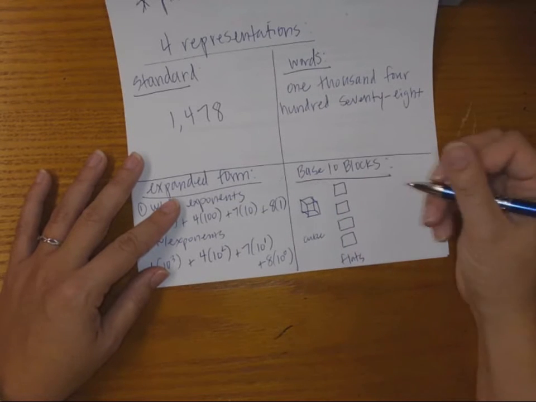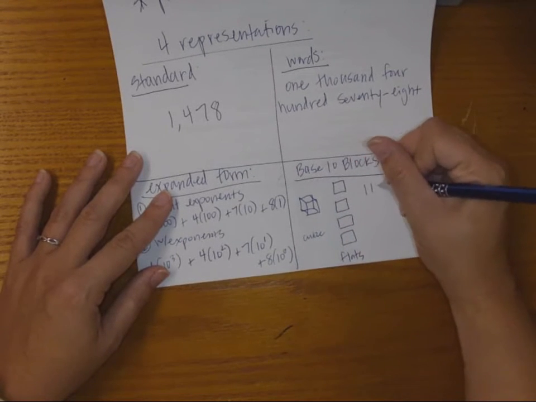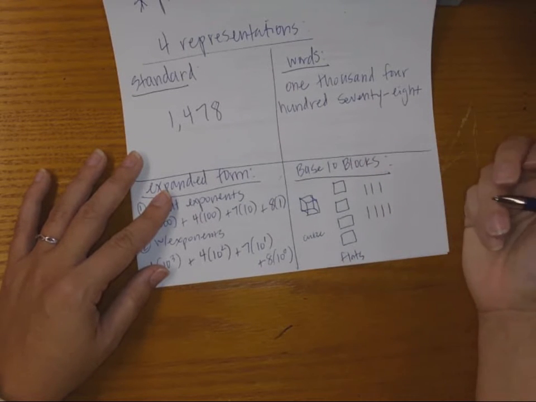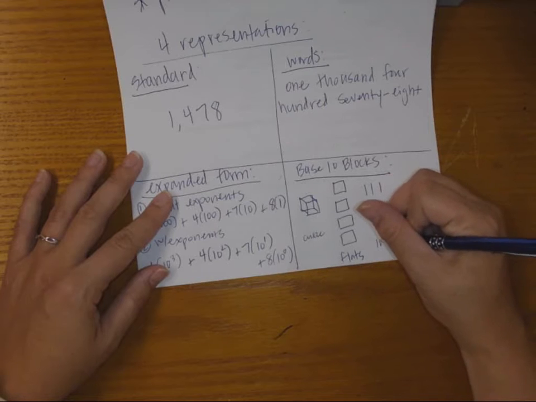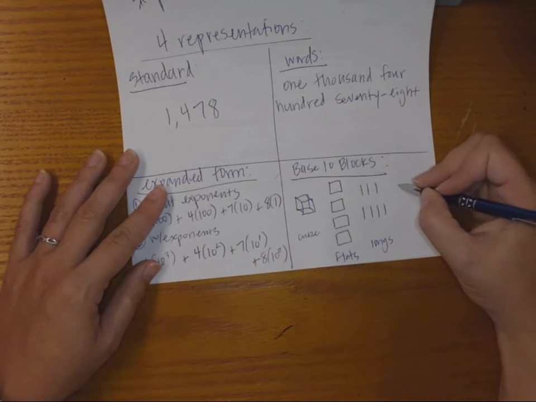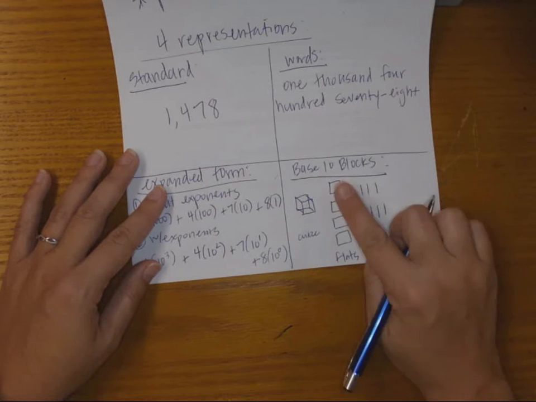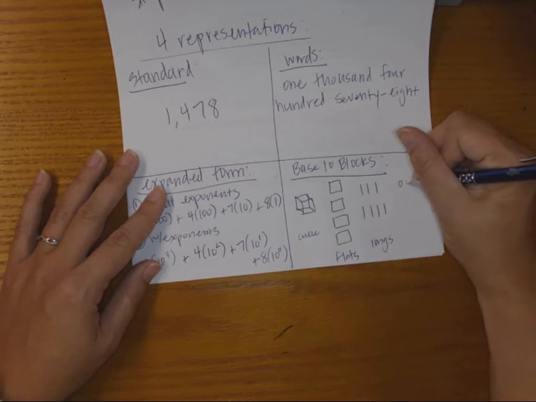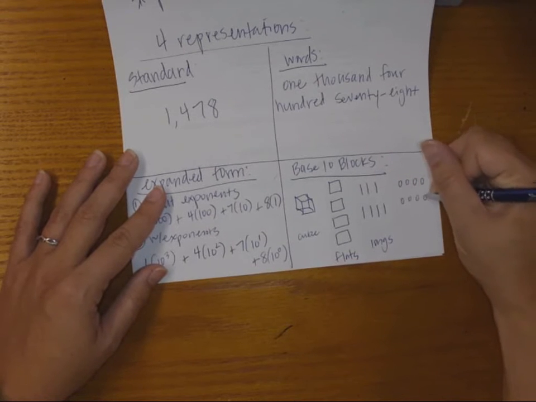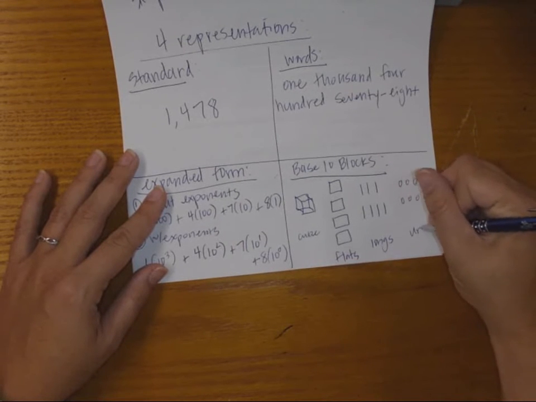I need 7 10s, and we use longs to represent 10s, so it's just a stick, basically, or the number 1. These are called longs. And then 8 units. You could draw a little square. No, you don't want to draw squares because the squares look like the longs. So you could draw circles. You can do dots, but it's just easier to see the circles if you do it like that. And these are called units.